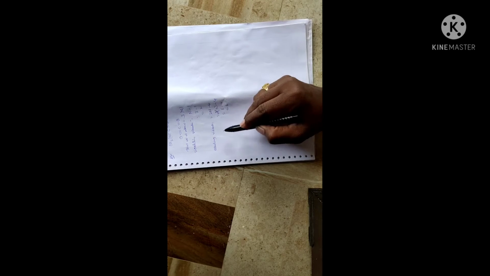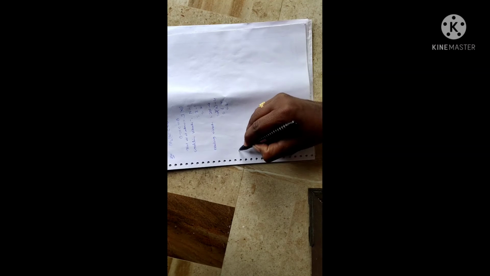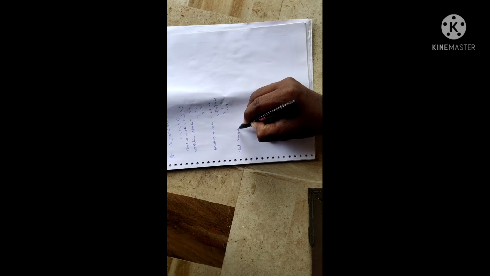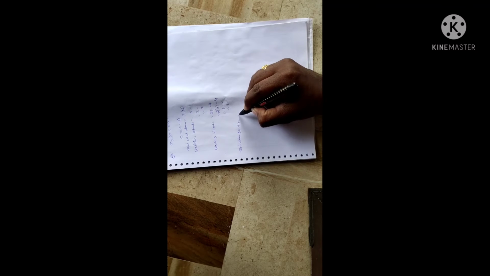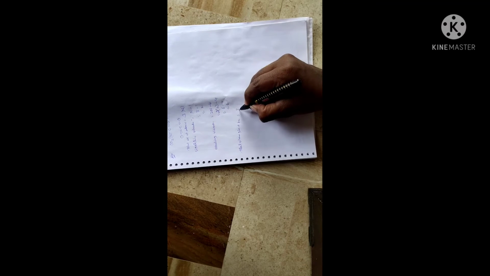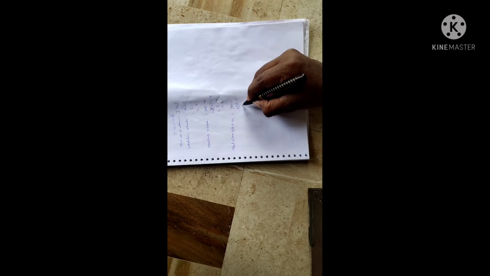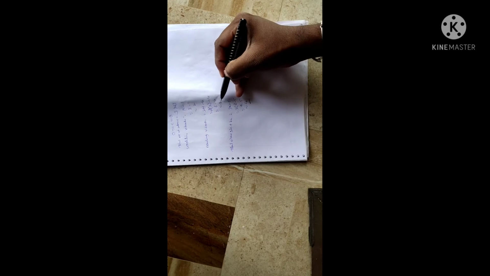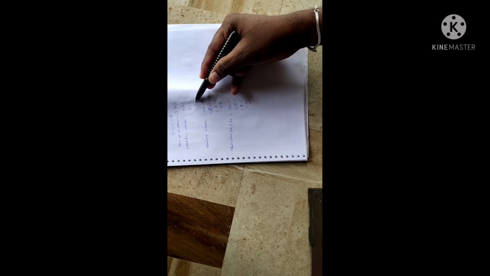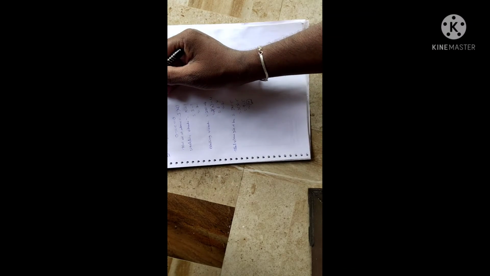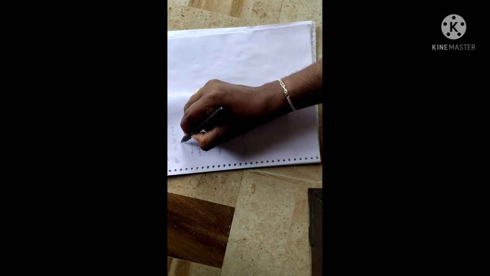Stretching vibrations are 2 and bending vibrations are 2. The total vibrations, stretching plus bending, is 3n minus 5, so 9 minus 5 is equal to 4. Now 2 are bending and 2 are stretching. Total 4 vibrations are possible for this linear molecule.